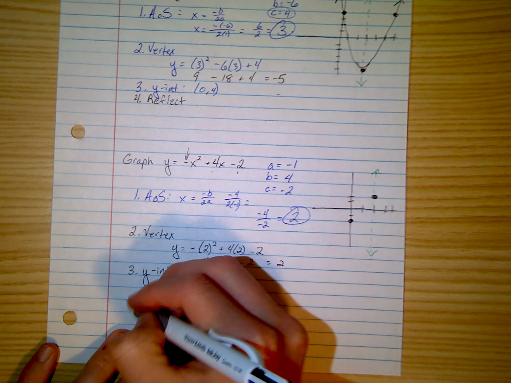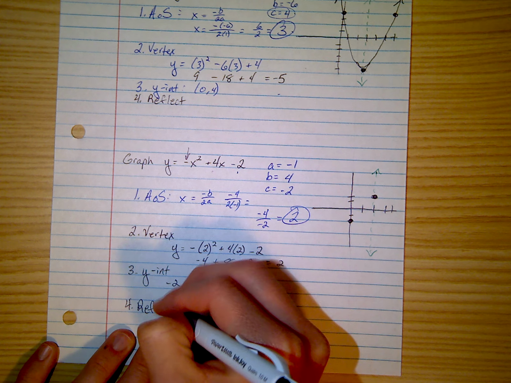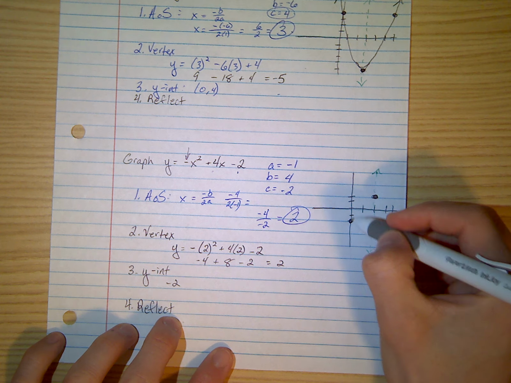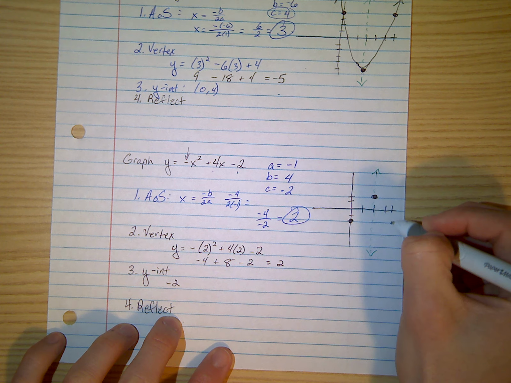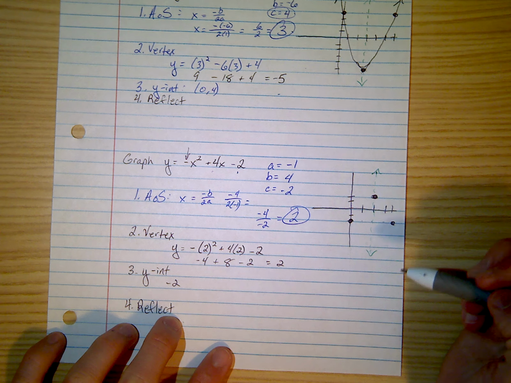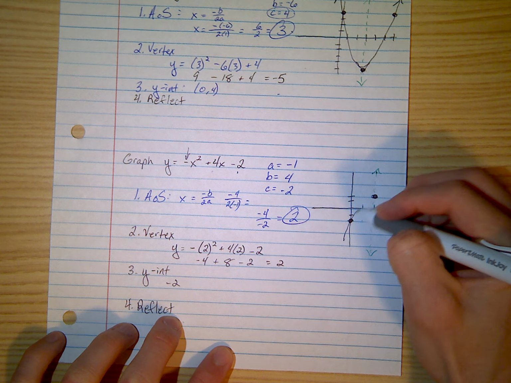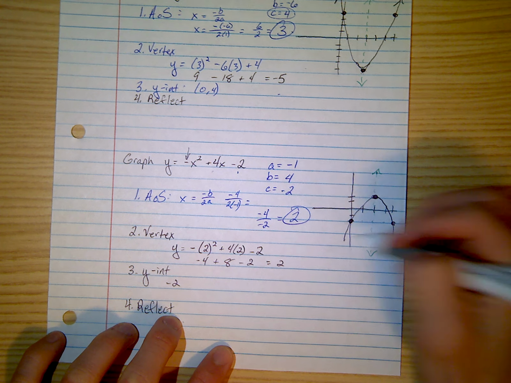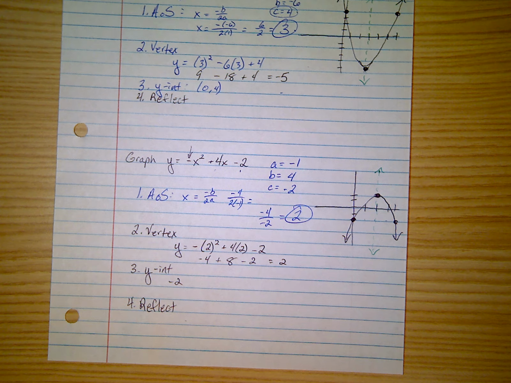Okay, so step 4, you reflect. Take the y-intercept and reflect it over the axis of symmetry. Okay, it's 2 units away, so go 2 more units to the other side and draw your beautiful little parabola there. All right, so 4 steps, really 1 equation that you have to worry about. That's it.